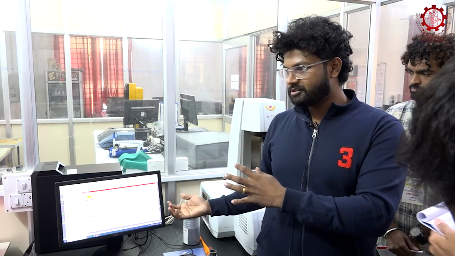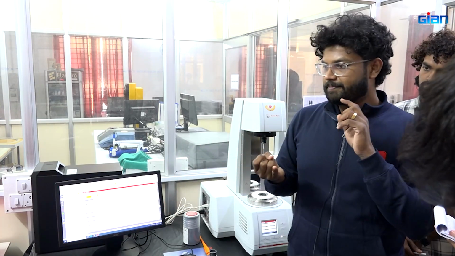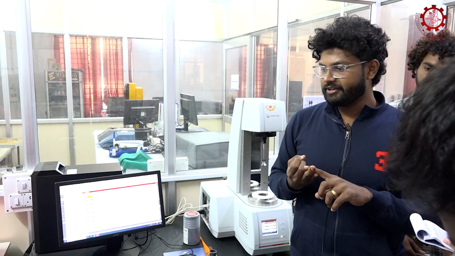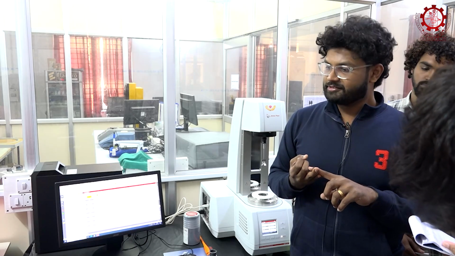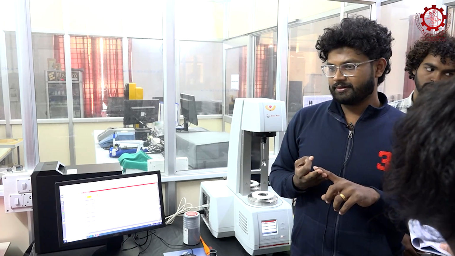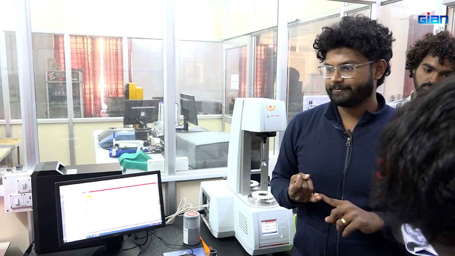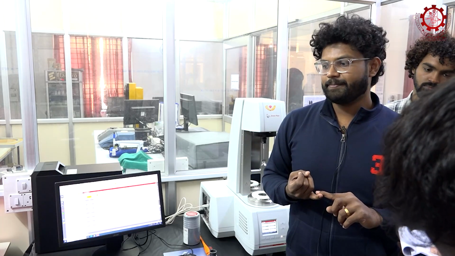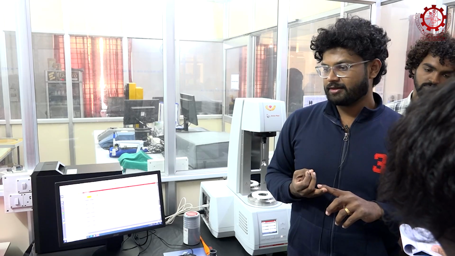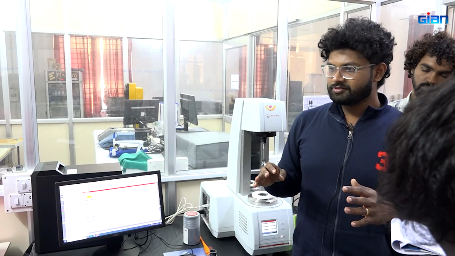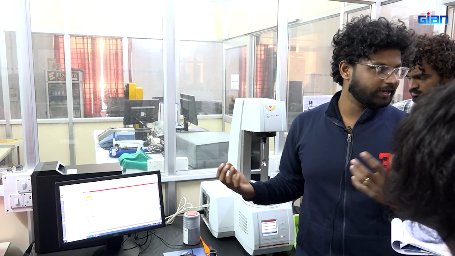Okay, now you have got it, right? So what you will be getting out of this is peak viscosity, breakdown viscosity, setback viscosity, final viscosity, peak temperature, peak time, pasting temperature, and holding strength. These are the things you will be getting out of this pasting property experiment.